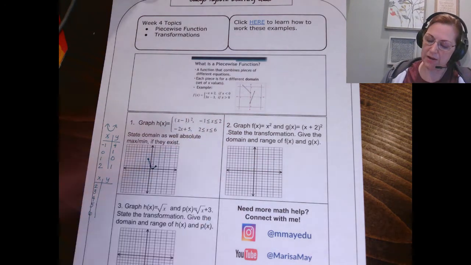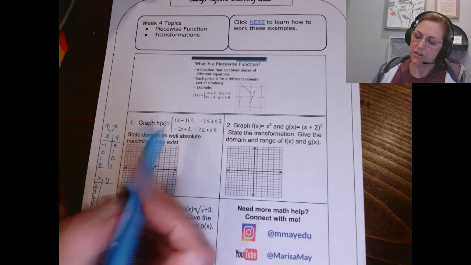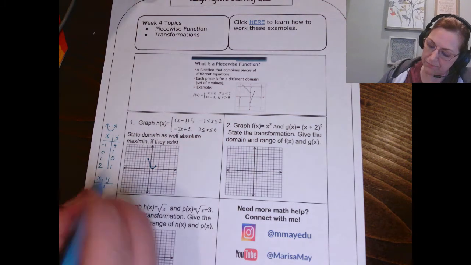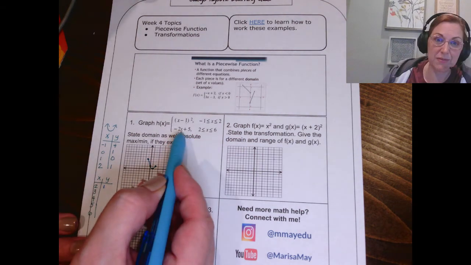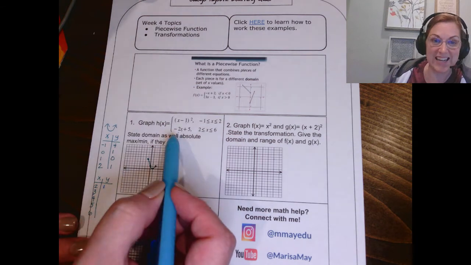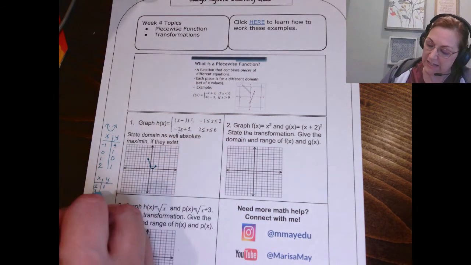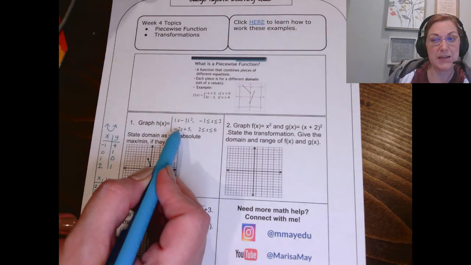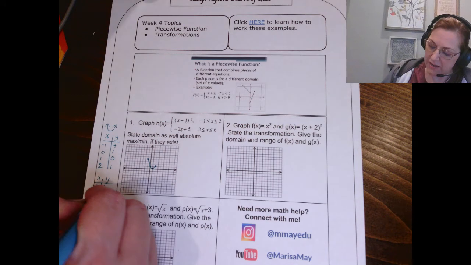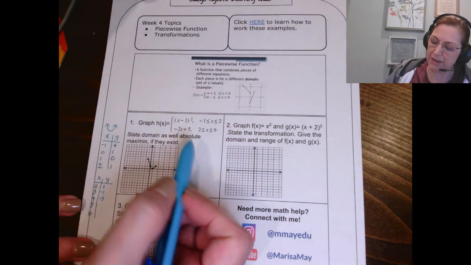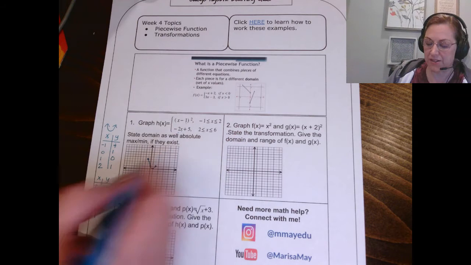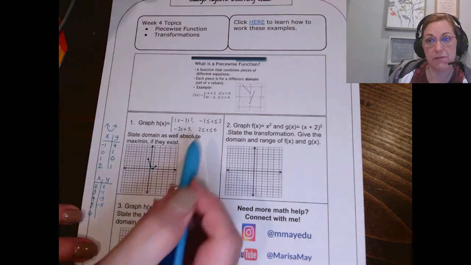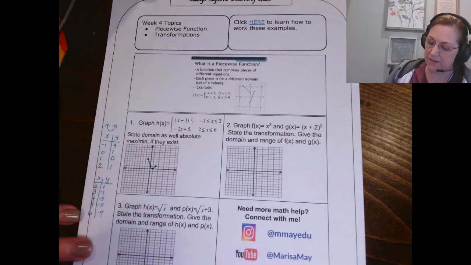Now, for the second one, we're going to put in the second piece. So I've got -2 times 2 is -4, plus 5 is 1. -2 times 3 is -6, plus 5 is -1. -2 times 4 gives me -8, plus 5 gives me -3. -2 times 5 gives me -10, plus 5 is -5. And -2 times 6 is -12, plus 5 is -7.